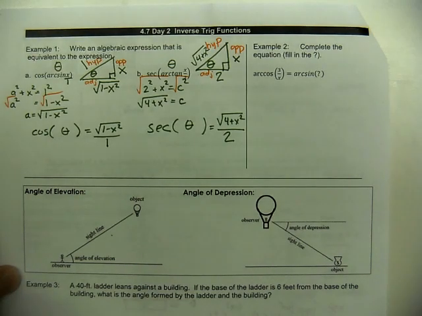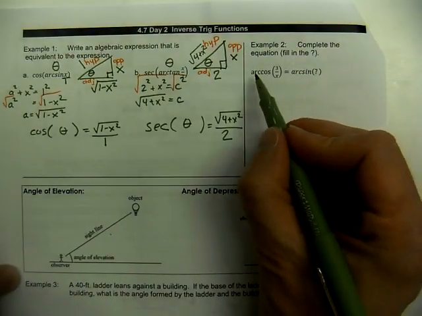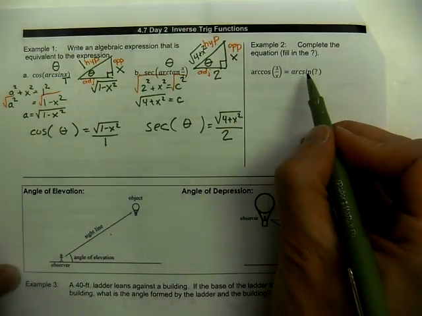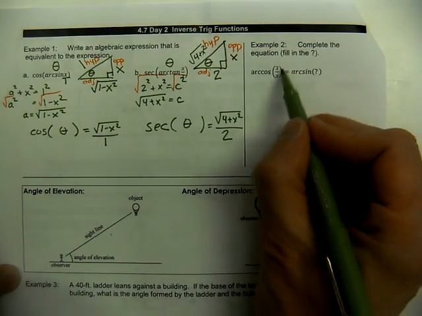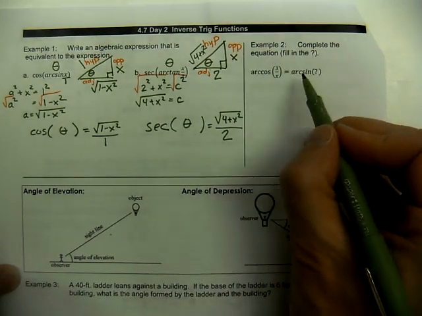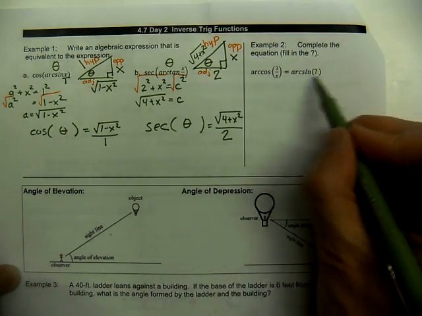Example 2 is almost exactly the same. The notation is presented in a slightly different way, but it's going to give us the exact same information. It's going to give us a ratio of sides. And with that, we're going to make a triangle. And then we're going to find a new ratio of sides.